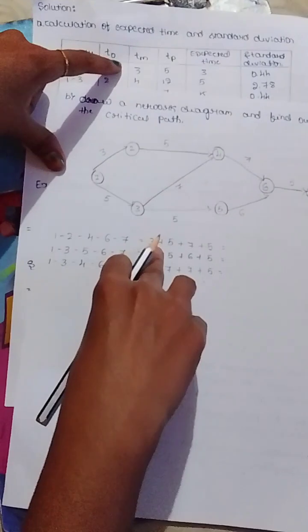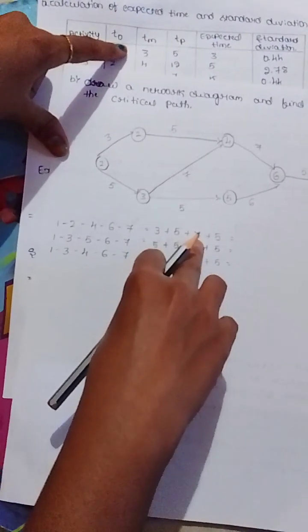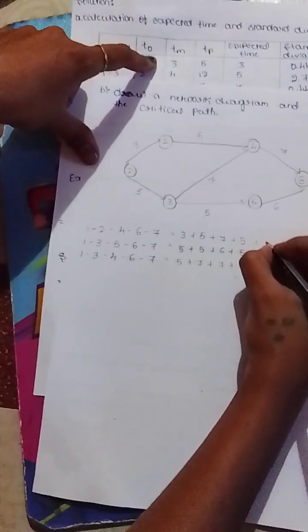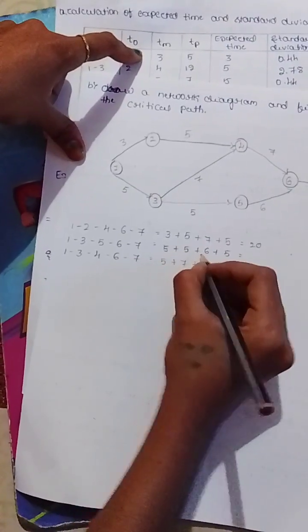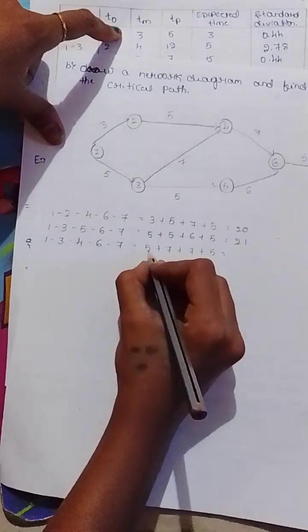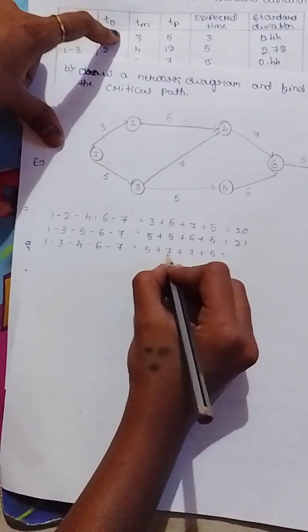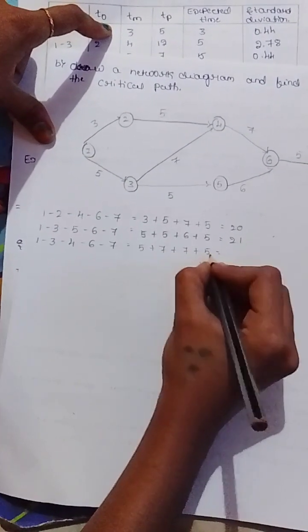3 plus 5 is 8, 8 plus 7 is 15, 15 plus 5 is 20. Next, 5 plus 5 is 10, 10 plus 6 is 16, 16 plus 5 is 21. 5 plus 7 is 12, 12 plus 7 is 19, 19 plus 5 is 24.